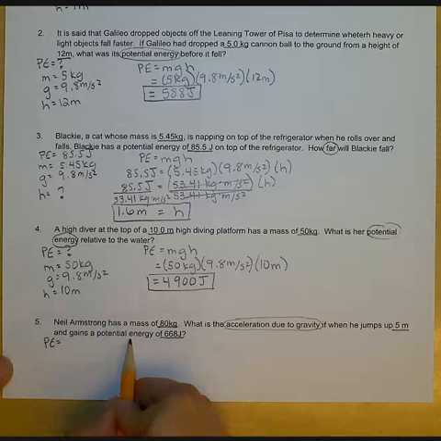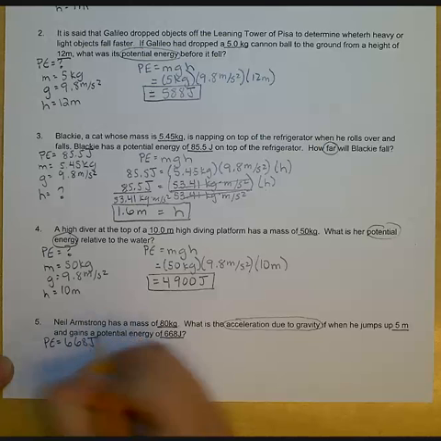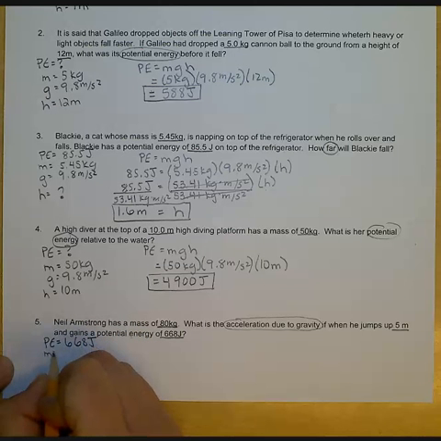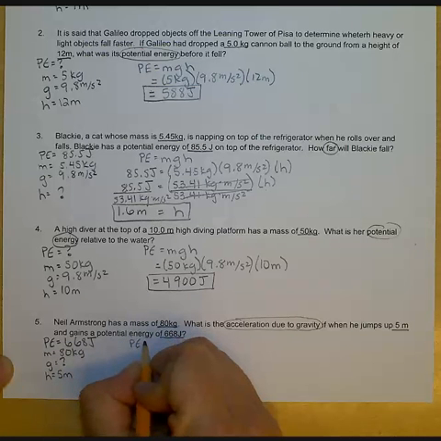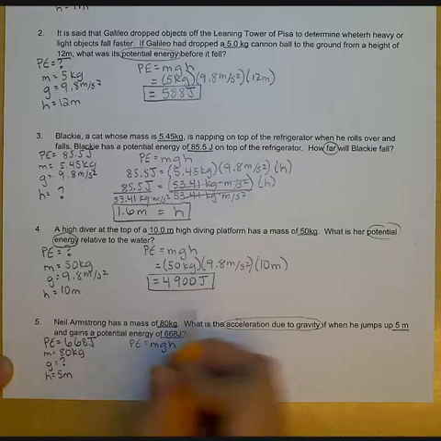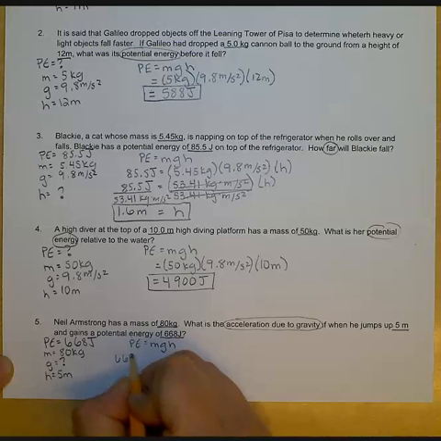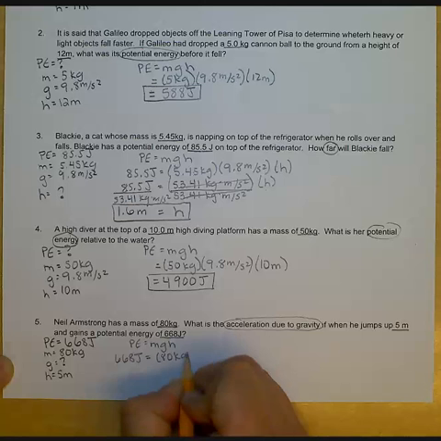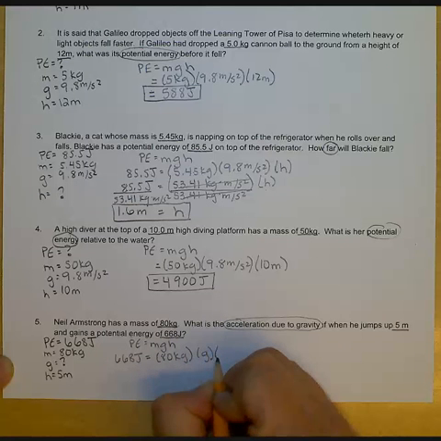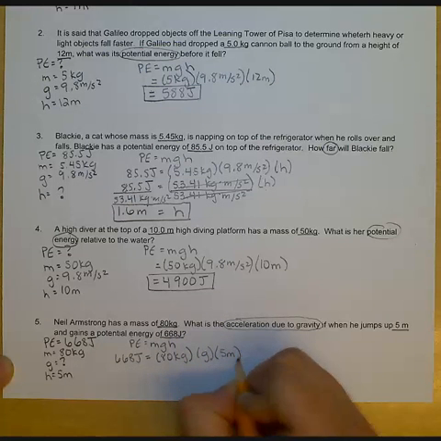PE equals the potential energy gain was 668 joules. His mass is going to be 80 kilograms. His gravity, we do not know what that is. And our height is going to be 5 meters. So we'll write in potential energy. We'll have 668 joules. The mass is going to be 80 kilograms. We don't know G. And we have 5 meters.